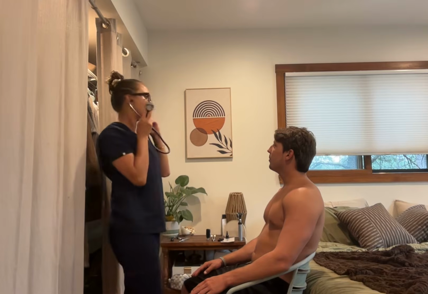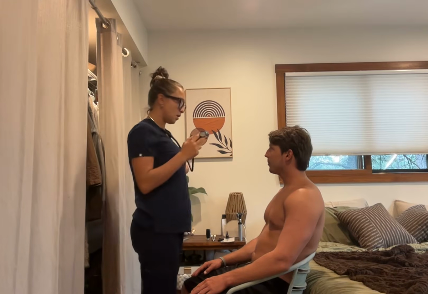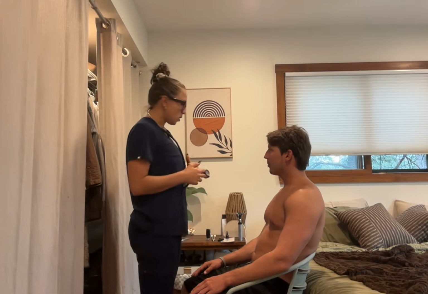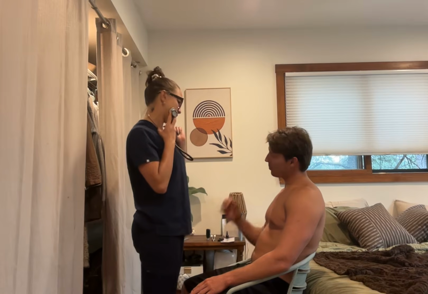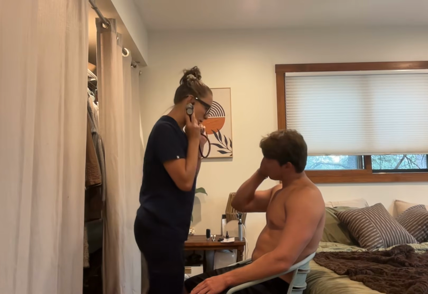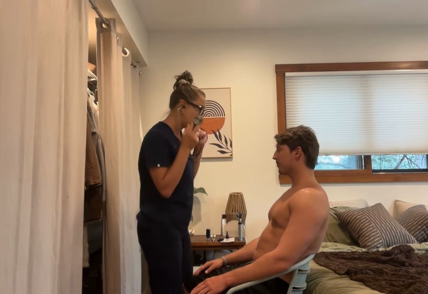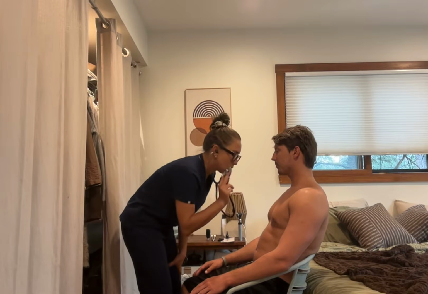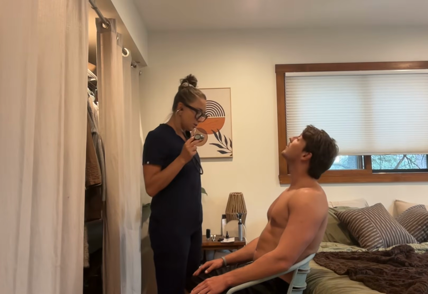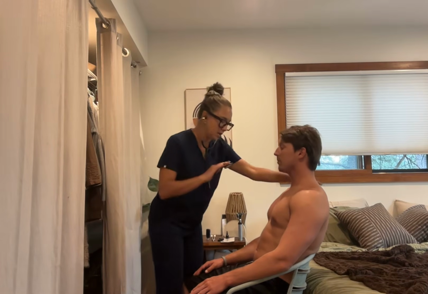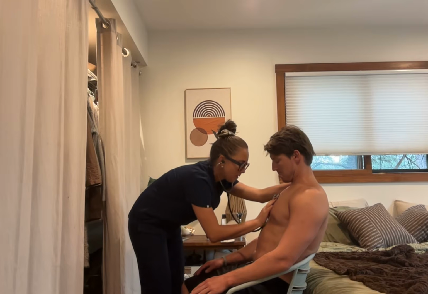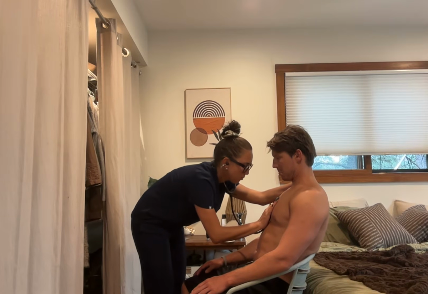Left lung sounds, 8 places on each quadrant, all clear, no adventitious breath sounds at all. Okay, now I'm going to auscultate your heart, starting with the diaphragm, and I'll start with the aortic valve. You could just breathe normal.